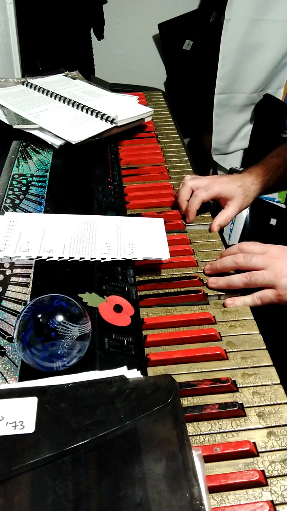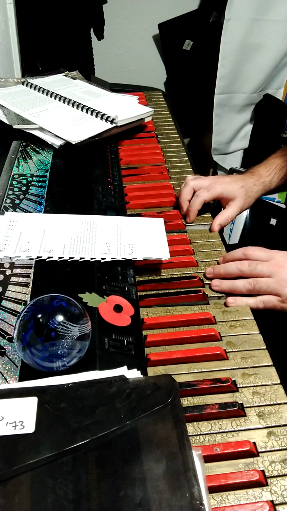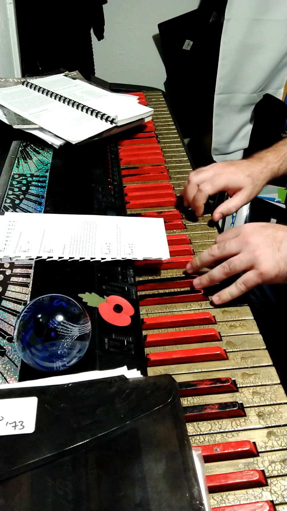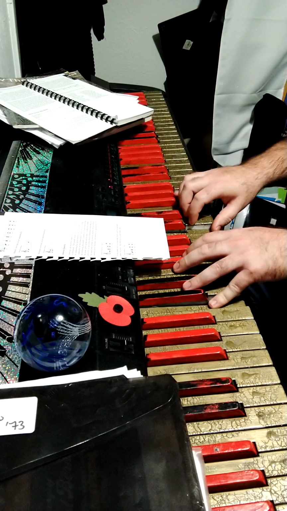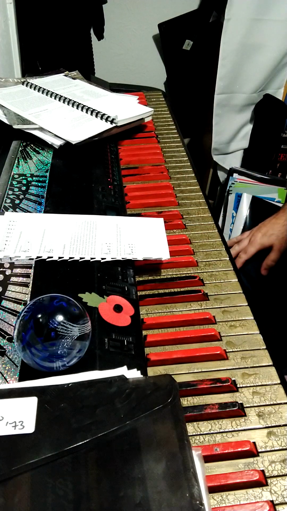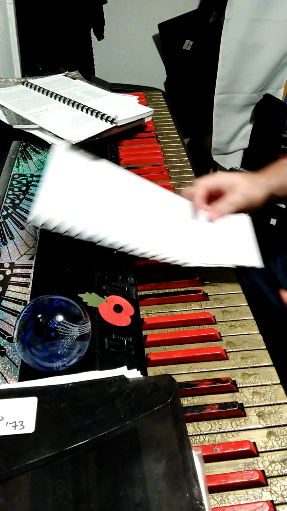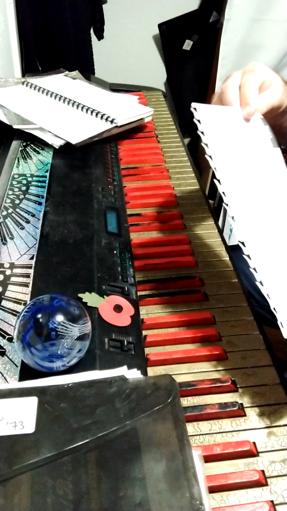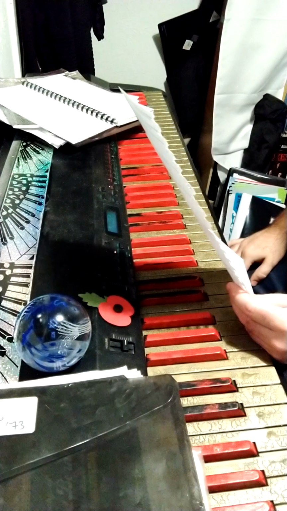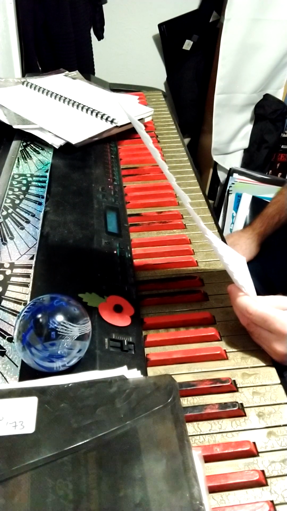Perfect 1, major 2, major 3, perfect 4, perfect 5, major 6, major 7, and perfect 8. So that explains elements of intervals, which is the distance between two pitches.